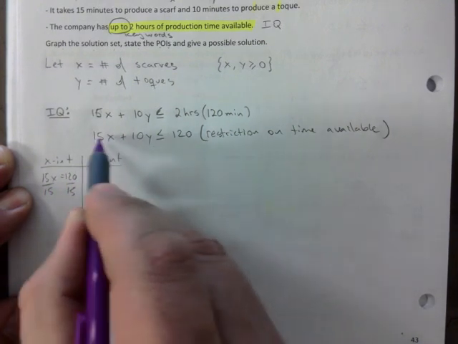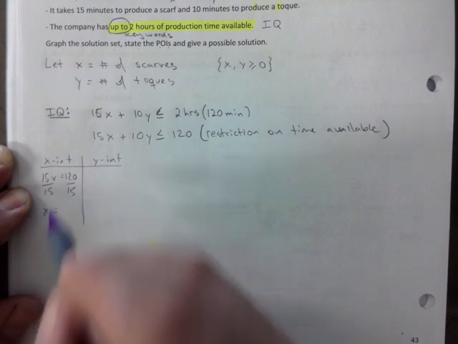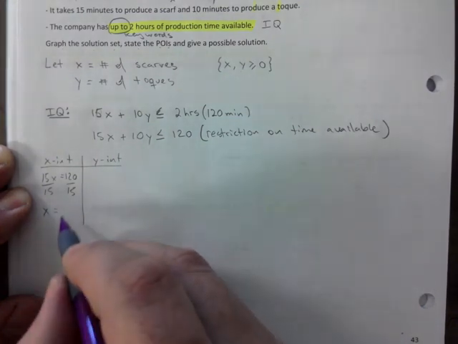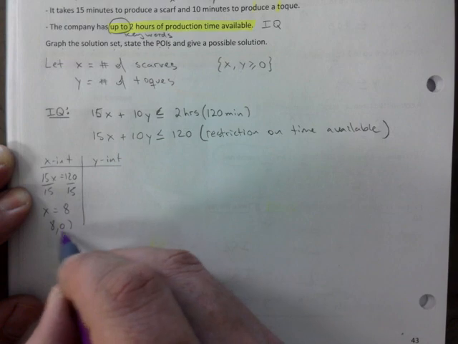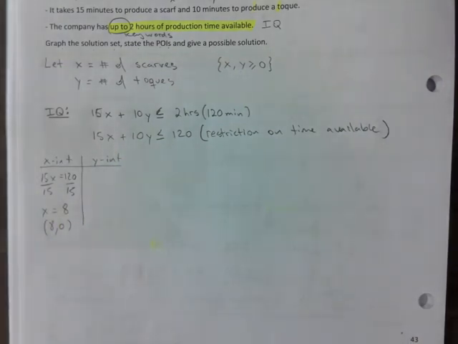I'm using this one, right? That gives me 8. It's exactly 8. 8 is my x-intercept. So sometimes it's a whole number, sometimes it's a decimal. Remember, we only use this for graphing purposes. That's why we come up with our x and y intercepts.